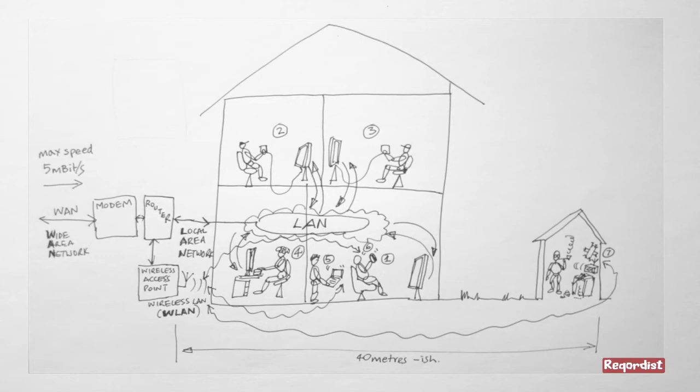So when you get this thing supplied by your internet service provider, they're going to assume that you require this level of complexity, because most households will. So they bundle all that lot in one little box, and they call that a router.